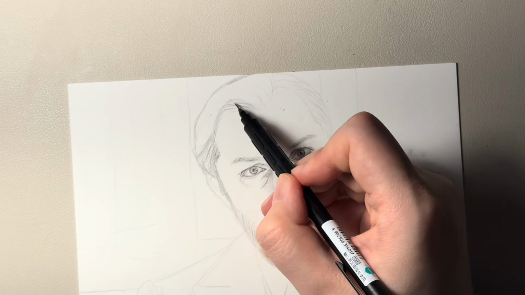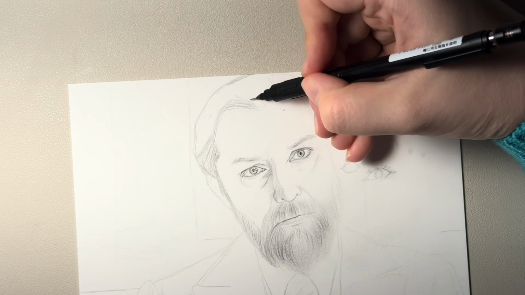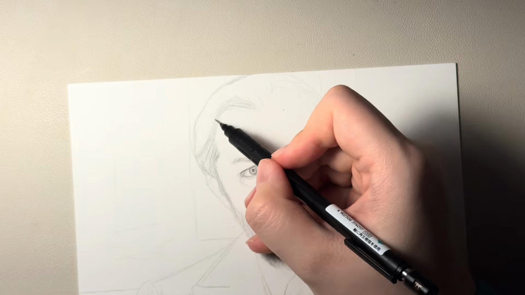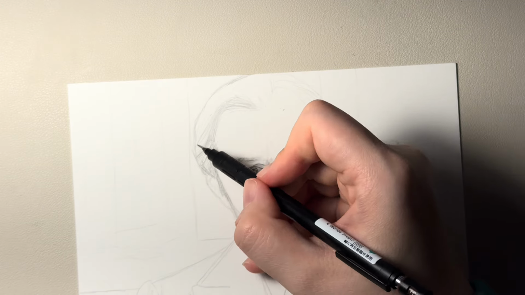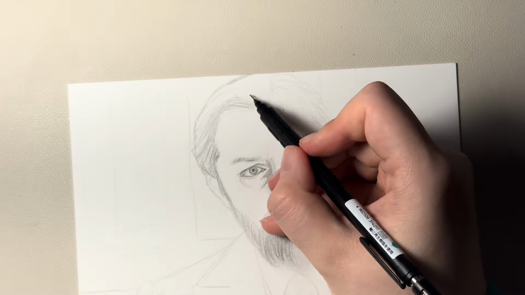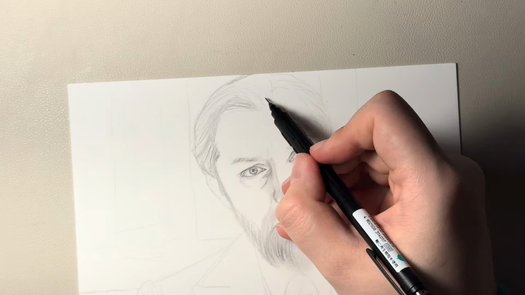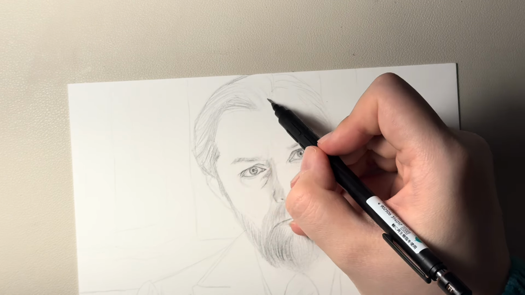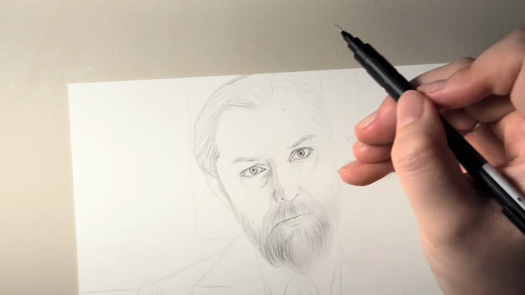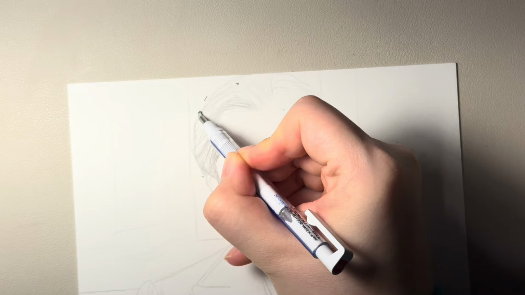Again, the direction how the hair grows. Standing up here, and it's all combed towards this direction. Like this, right? I think I'm not going to draw it in detail because I'm familiar with this hair.